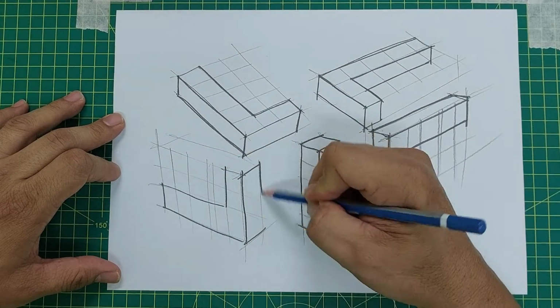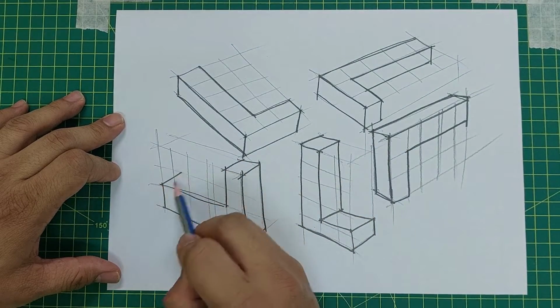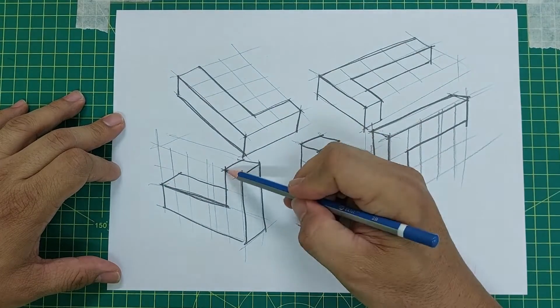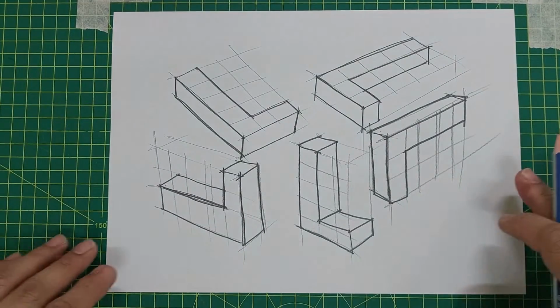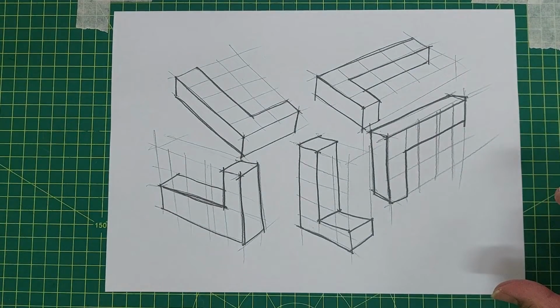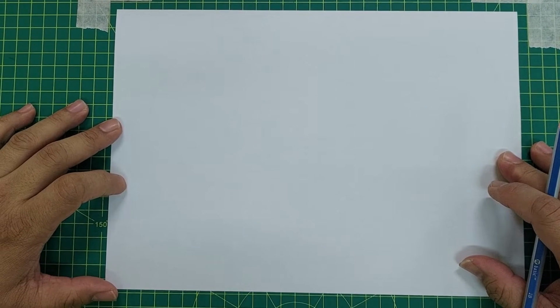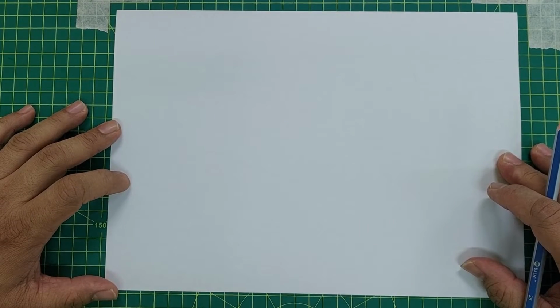Then I have my letter L. So you can use this to make a variety of interesting shapes. This is where I will go through other series of how you sketch or draw different letters.